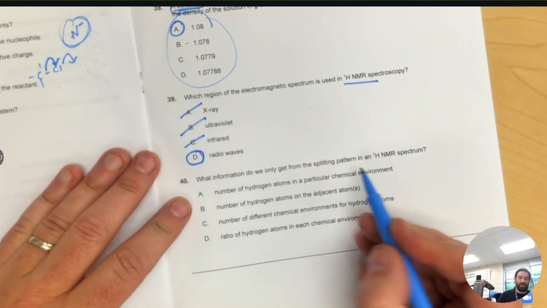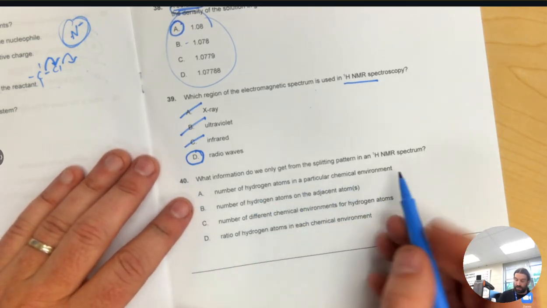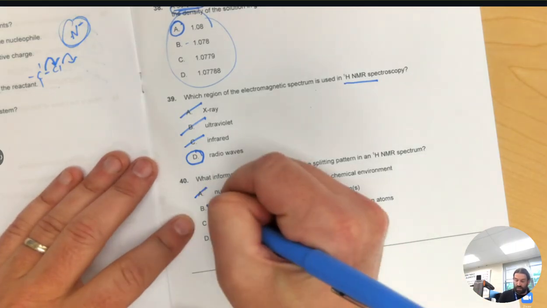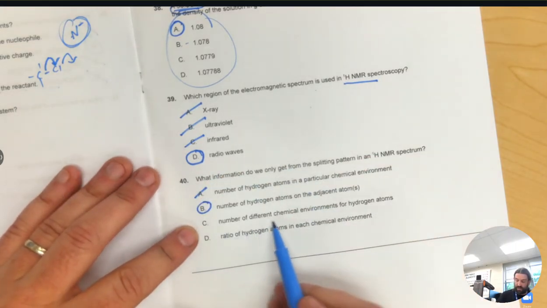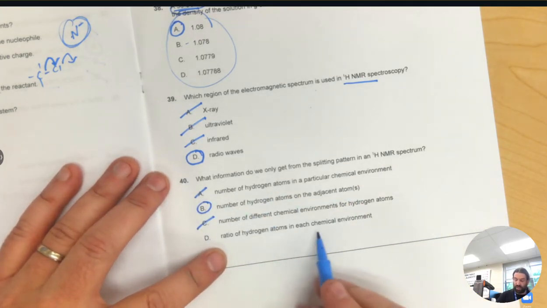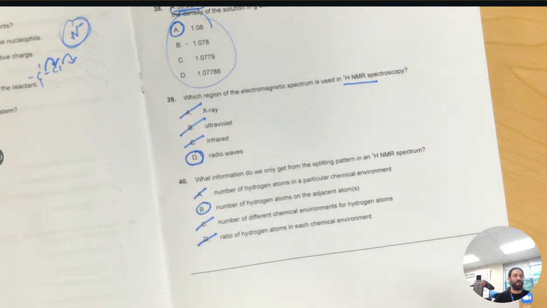And what information do we get from the splitting pattern? The number of hydrogens in a particular environment, that's integration trace. Number of hydrogen atoms on adjacent atoms, yes indeed. Number of different environments, that is just the number of peaks in the spectrum. And the ratio of hydrogens in each environment, that is also the integration trace, so the answer is B.